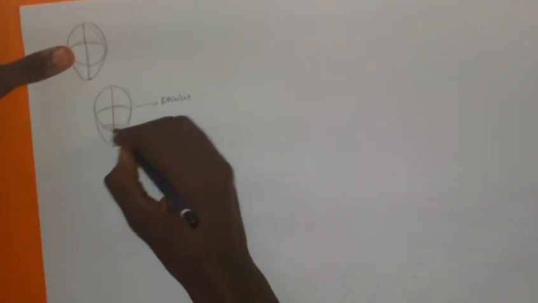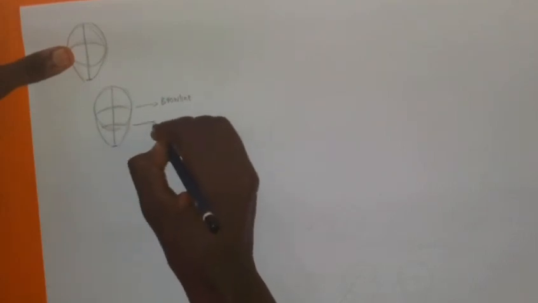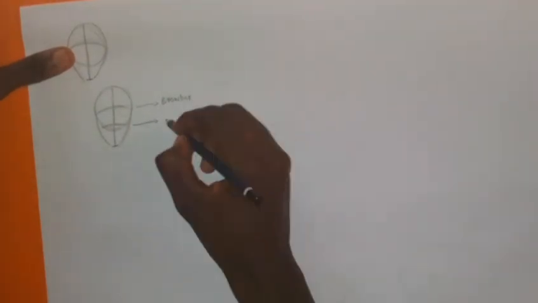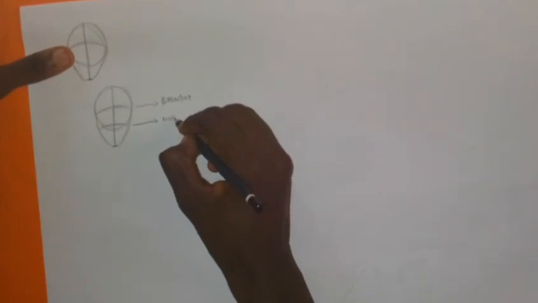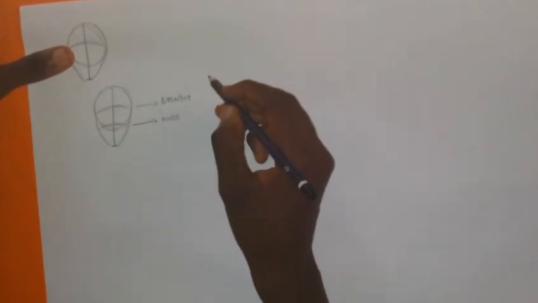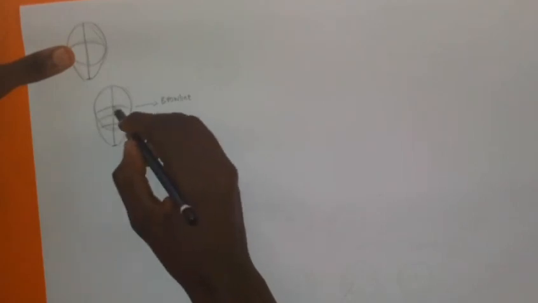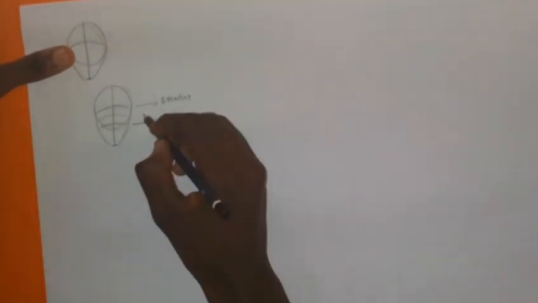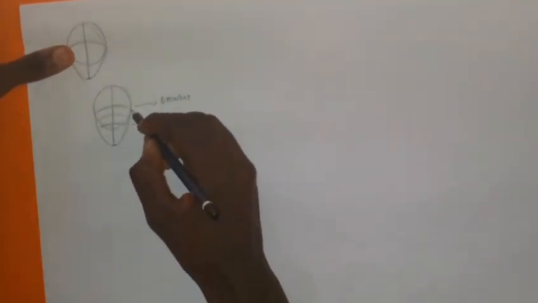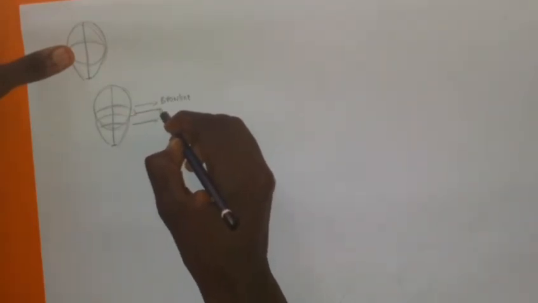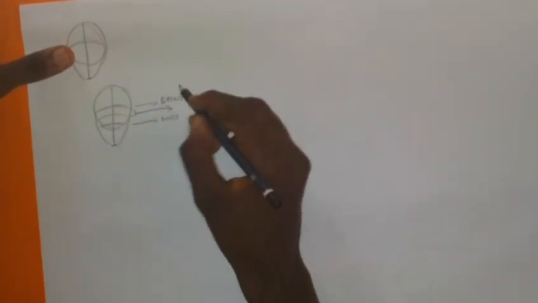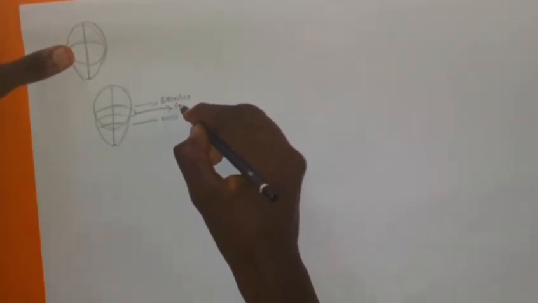So halfway from the brow line to the chin, we have the base of the nose. And halfway from the base of the nose to the brow line, we have the eye socket. That's where the eye socket sits.